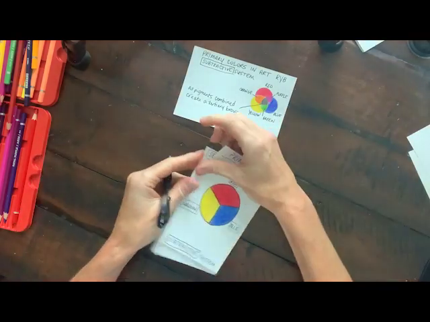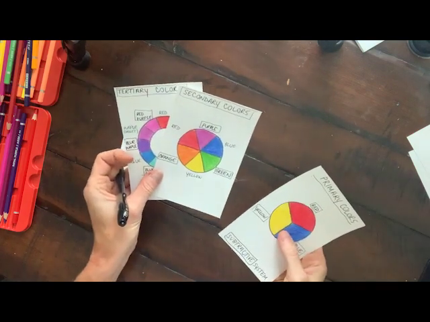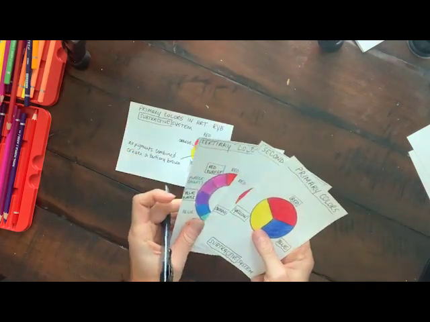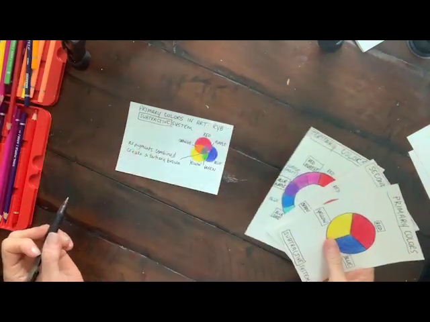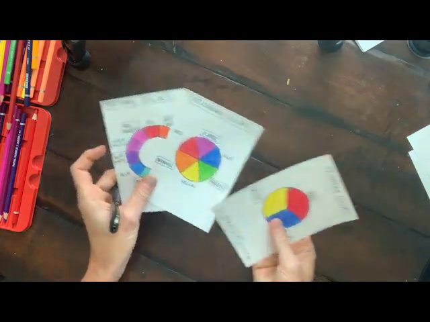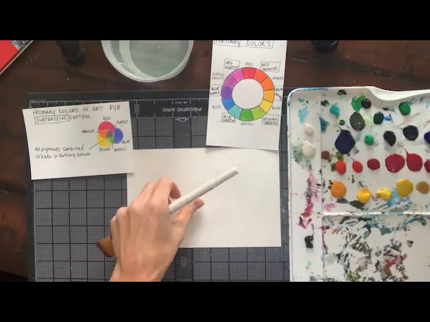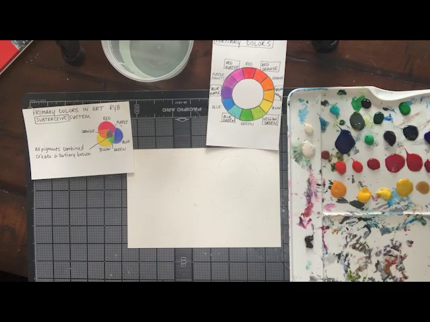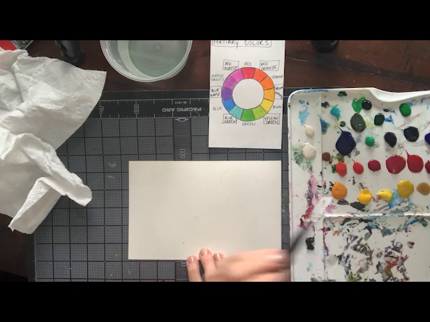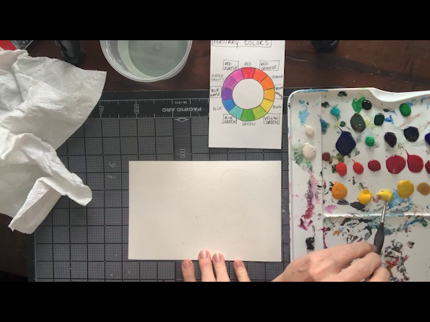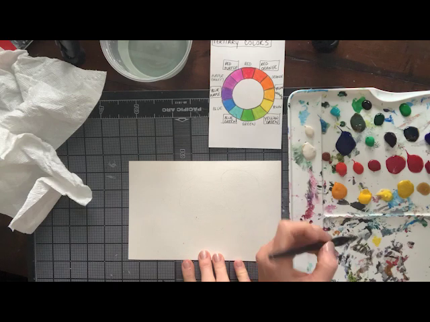So now we are going to play with these using actual pigments, and I'm going to use watercolors because they blend very easily, and it's easy to see how these different things work together to create really nice color combinations. So I have a sheet of watercolor paper here, and we were talking about blending colors, so I'm going to blend up a little orange, even though I have an orange here.